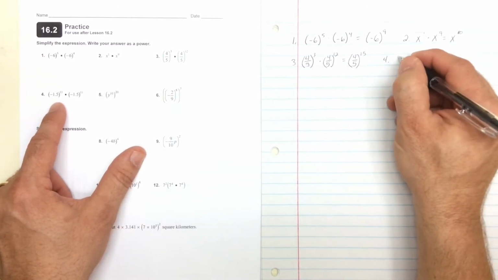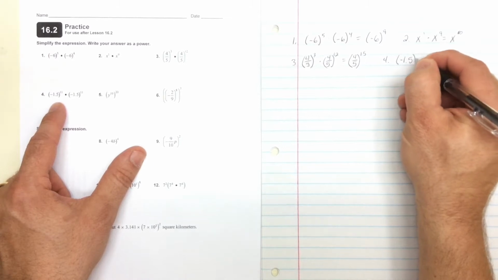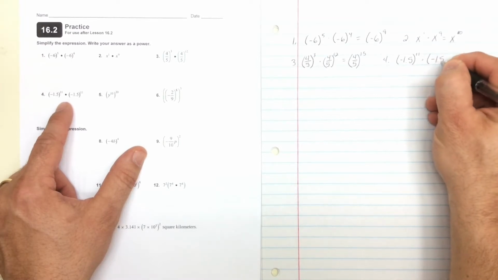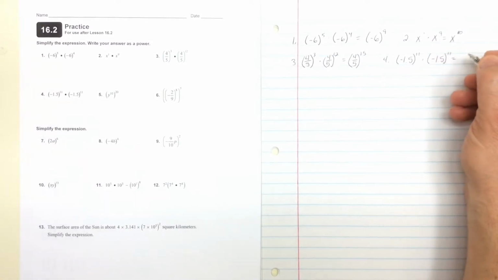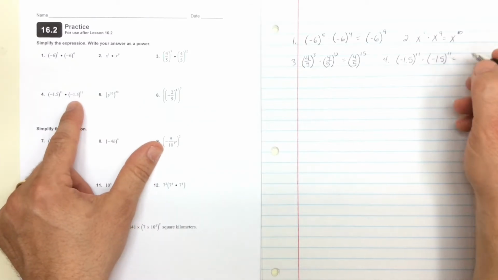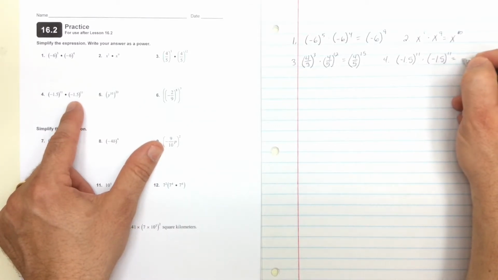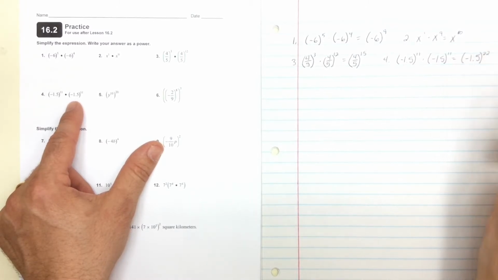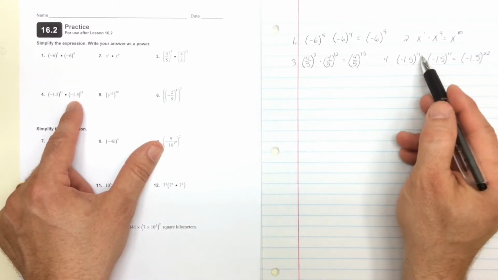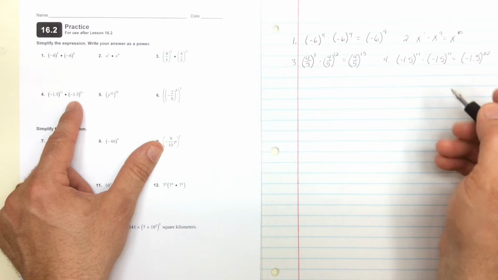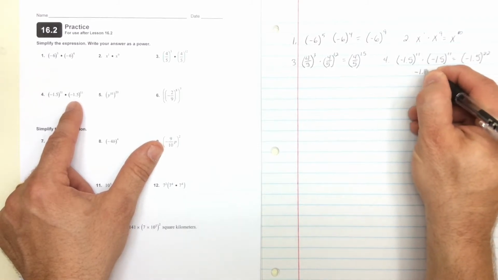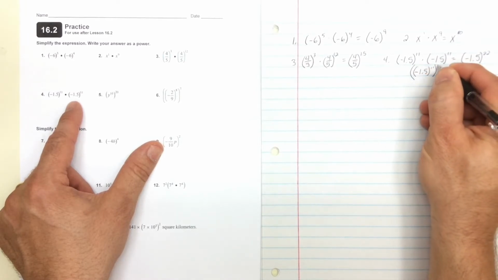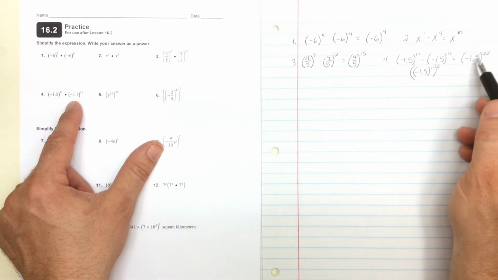Number 4, negative 1.5 to the 11th power, in parentheses of course, times negative 1.5 in parentheses to the 11th power equals, hey, it'd be cool if we could do this. They're looking for the answer, in parentheses, negative 1.5 to the 22nd power. But we could put, since we're multiplying this and this are exactly the same, negative 1.5 in parentheses to the 11th power in parentheses squared. But that's not what they were looking for. They were looking for this.